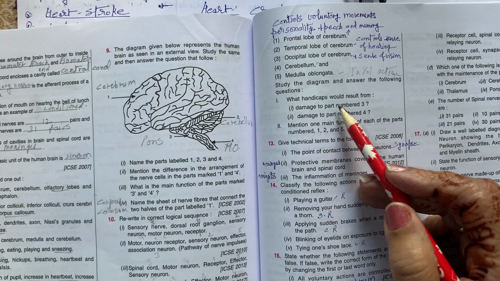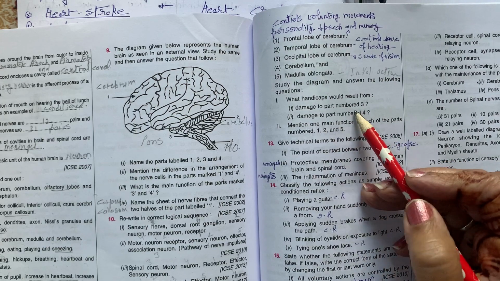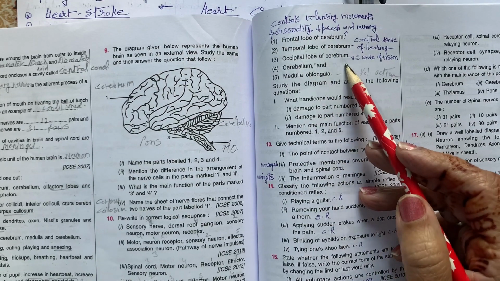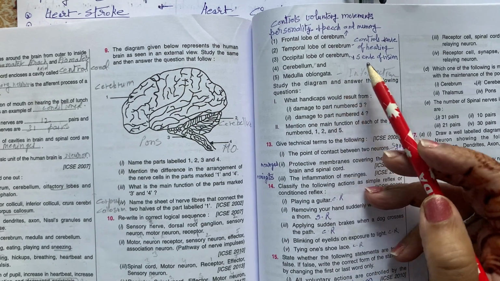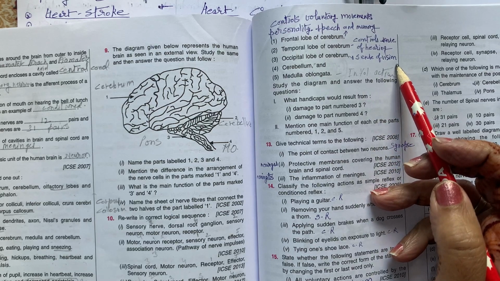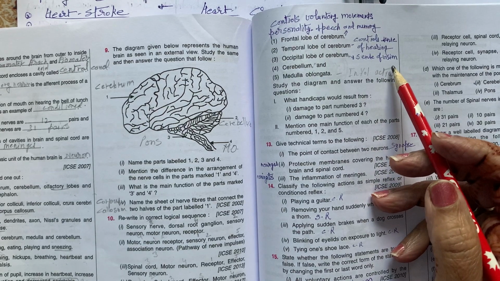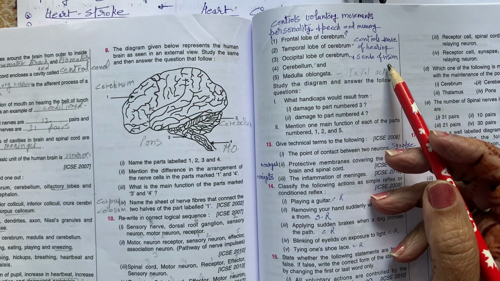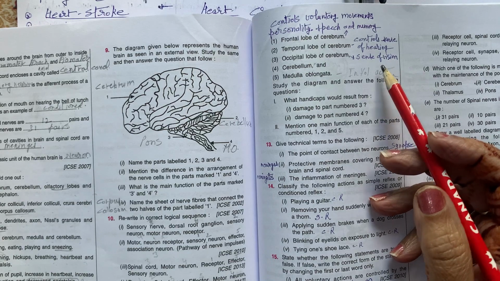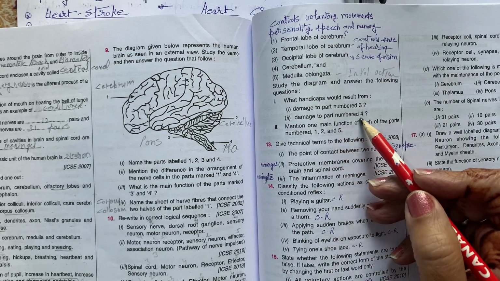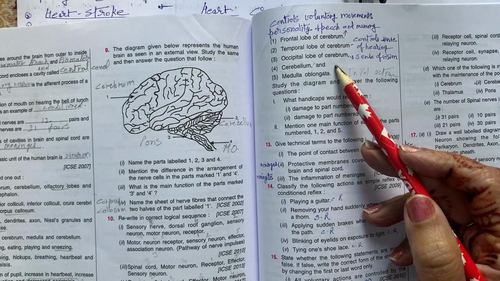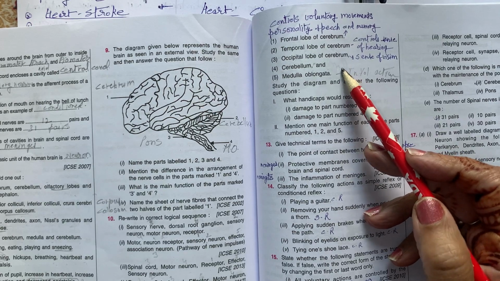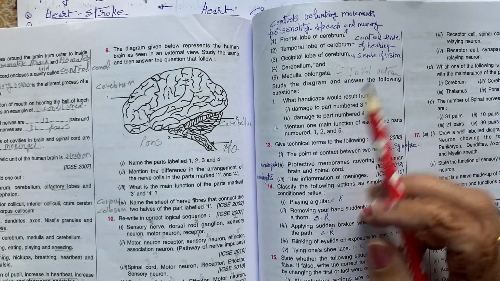What handicap would result if you damage part number 3? Part number 3 is the occipital lobe. If the occipital lobe is damaged, then the sense of vision will be affected. The person will not be able to see properly. If part number 4, the cerebellum, is damaged, then control and coordination will not be there. The person will not be able to do any work at all.